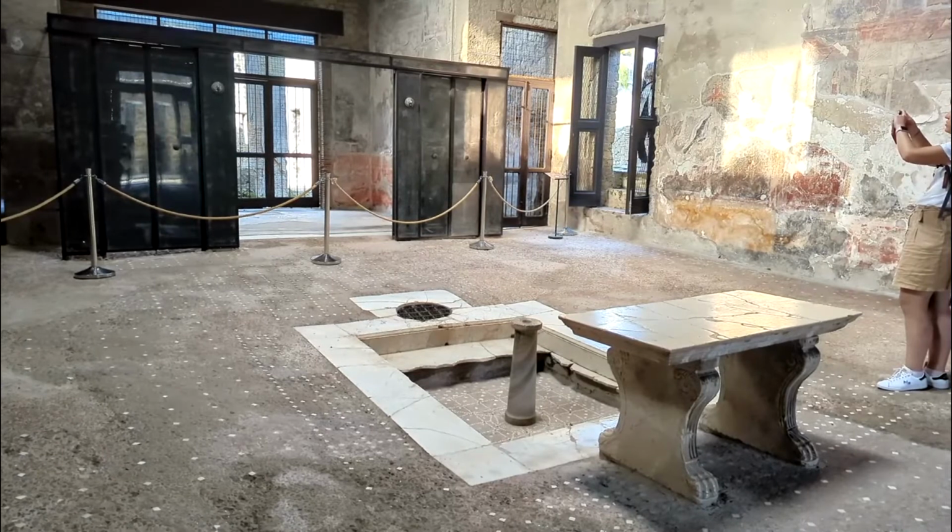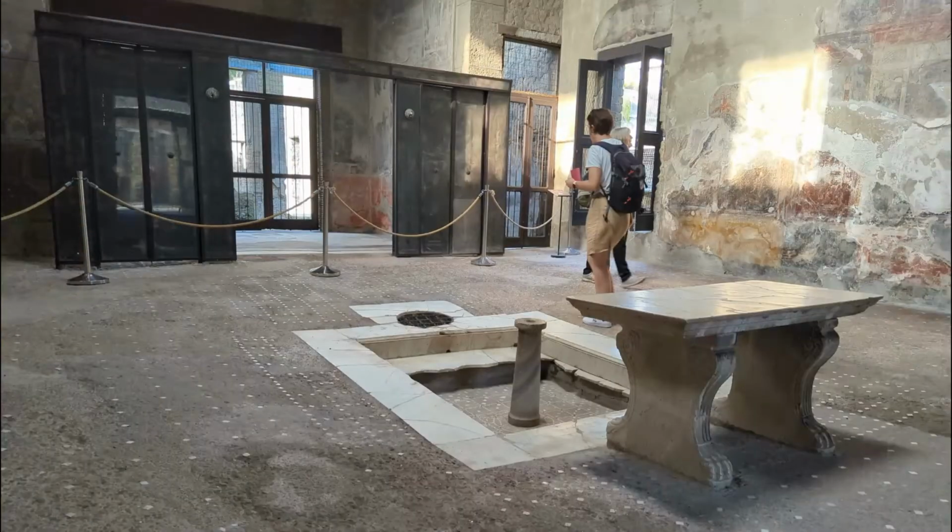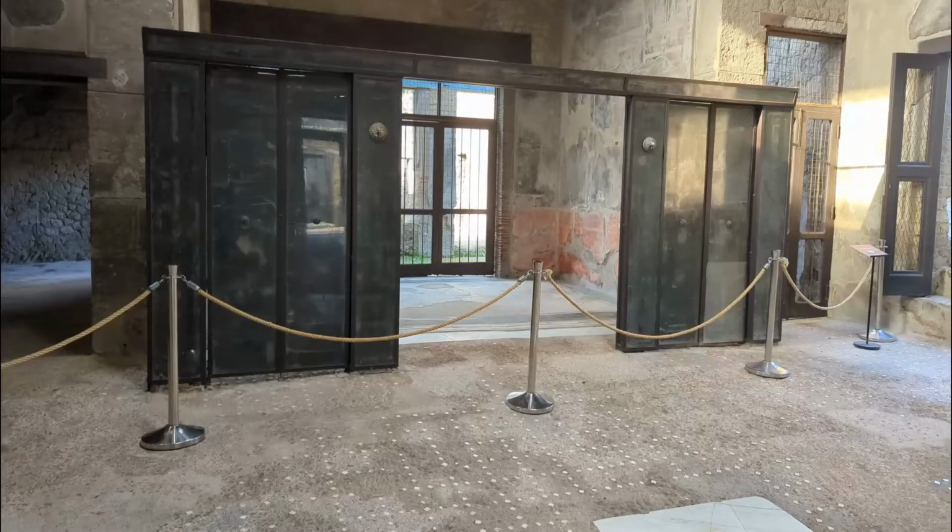Right, let's talk about the wooden partition, because that's what makes this house so special and gives it its name. There are 3 parts to this wooden partition. Unfortunately, the middle part's been hacked through by the early excavators, who weren't that bothered about hacking through things like this. They just wanted treasures.